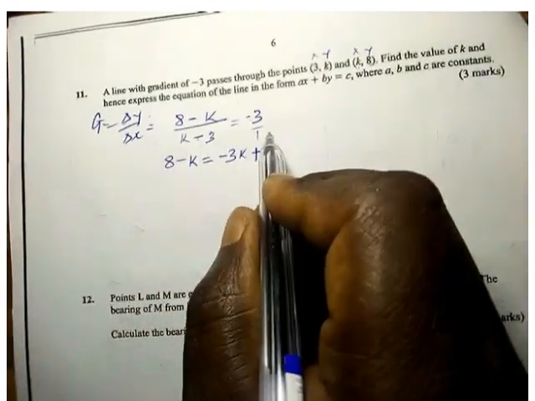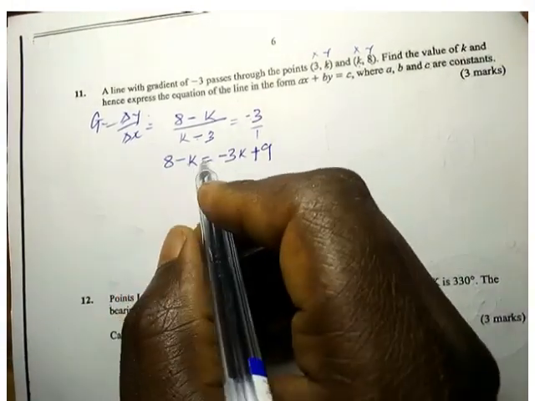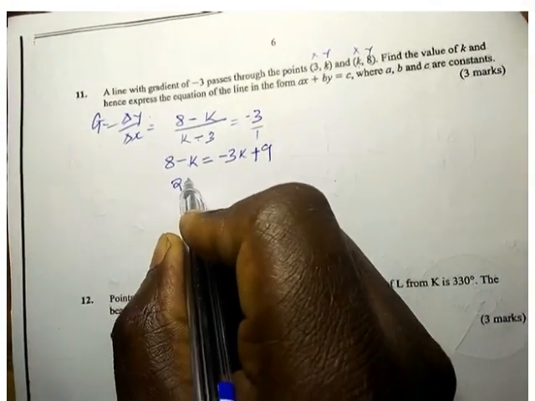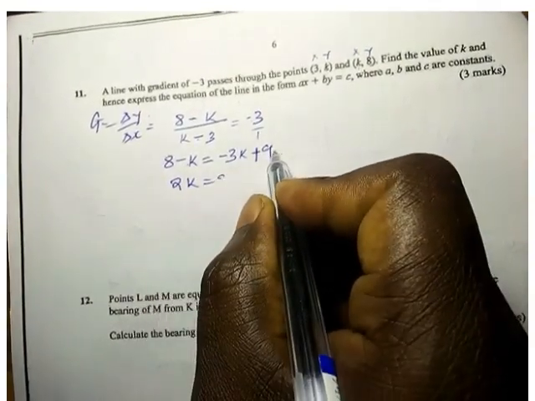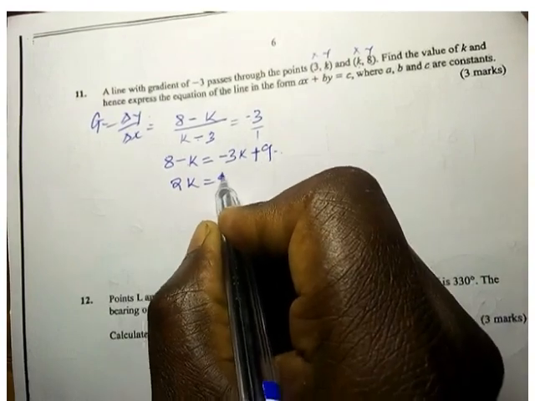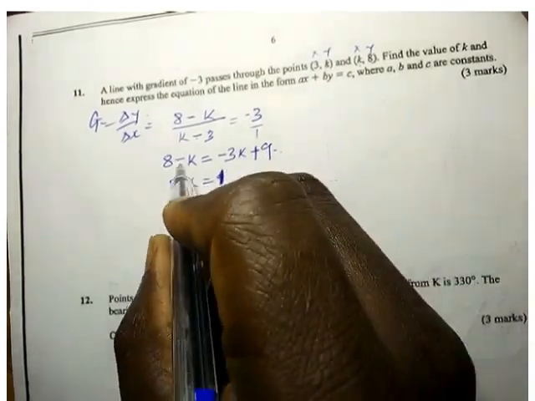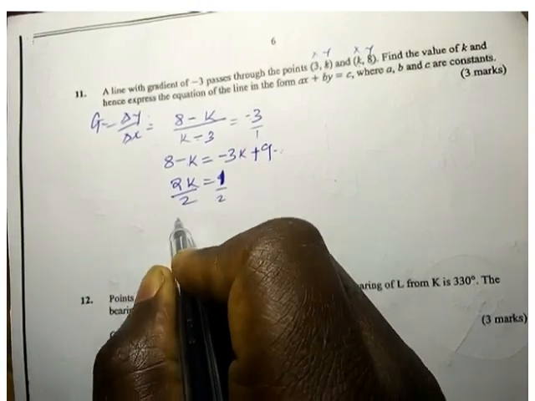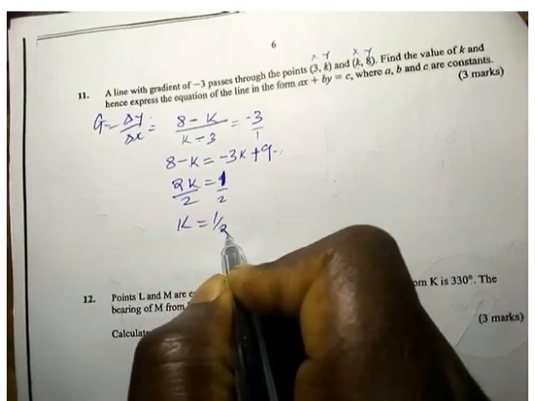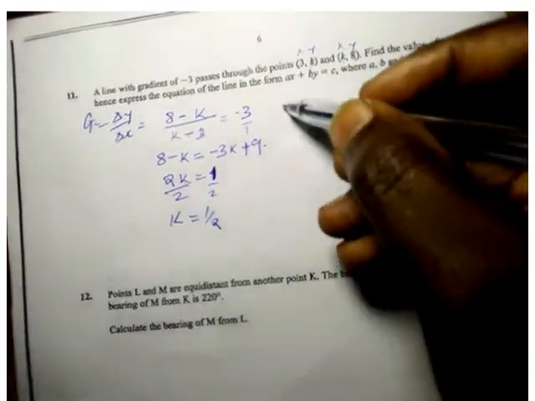Put like terms together, this one goes there, this one comes here. So we are going to have 2k equal to 9 minus 8, so it's equal to 1. Right? Like terms together. So k divided by 2, so k equal to a half. So k is a half.